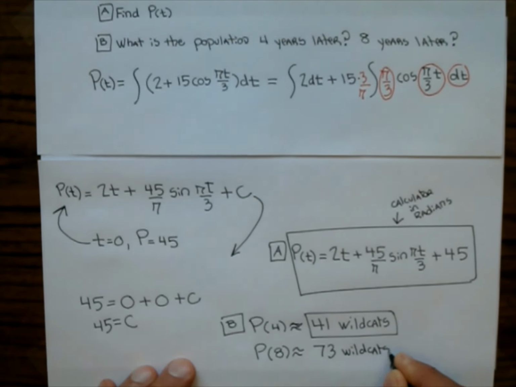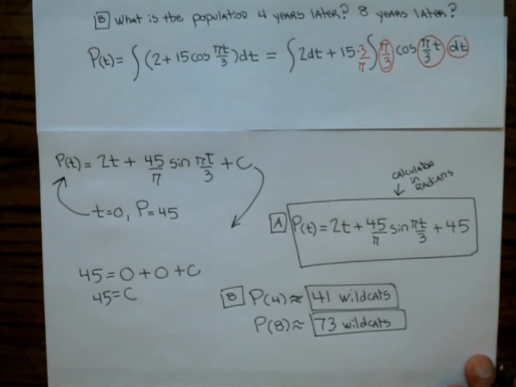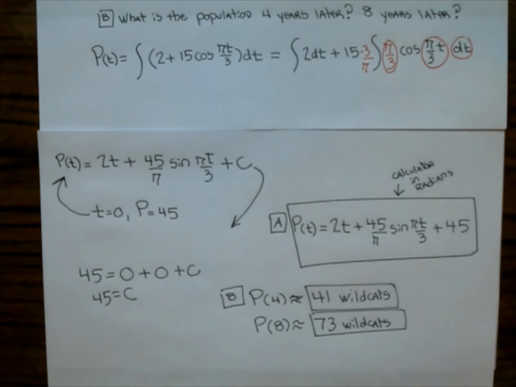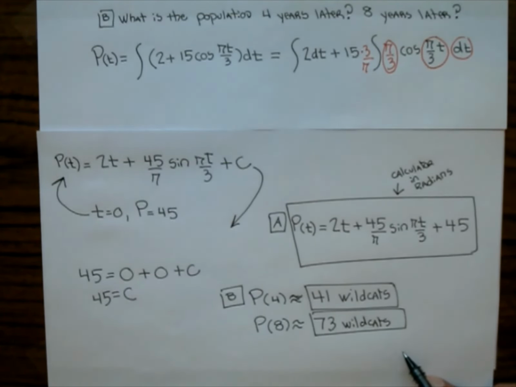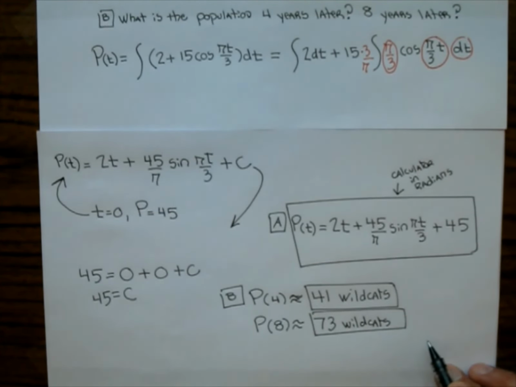And you could plot this on one of the graphing programs on the computer, Desmos or whatever, and you'll find that by 8 years, I don't think it's going to dip back down into the 40s anymore. It's like a sine wave, but it has some other things to it. It has this 2t, so it's going to be wiggling its way up. And sometimes it may drop below 73, but it's going to be on an upward wiggle.